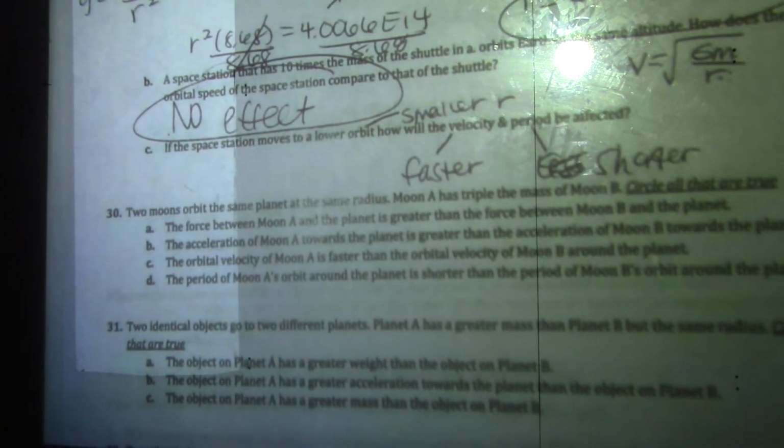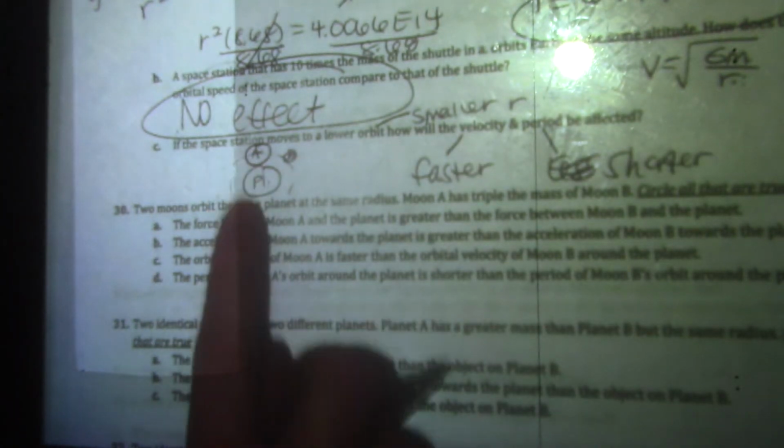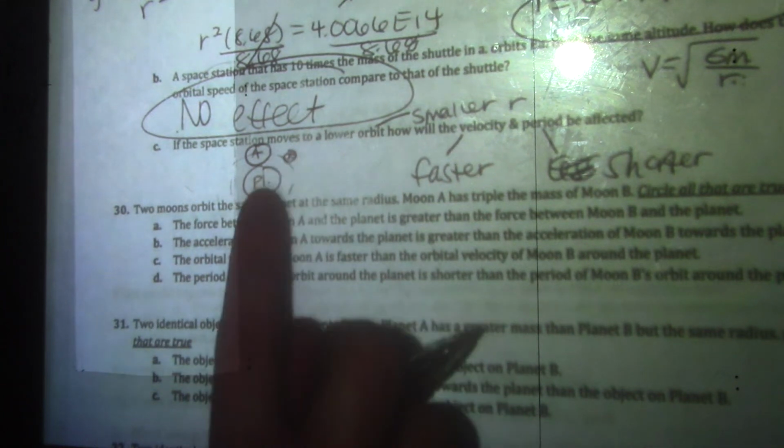Two moons orbit the same planet, the same radius. So this is my planet, same radius. I have moon A, which is triple the mass of moon B. So, obviously not to scale, a bigger moon and a smaller moon going around the same planet. It says the force between, I'll label it A and B, and planet. The force between A and the planet is greater than the force between B and the planet.